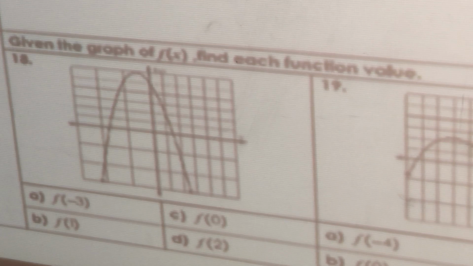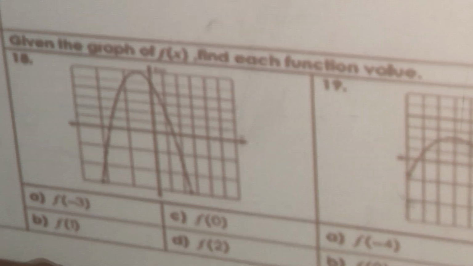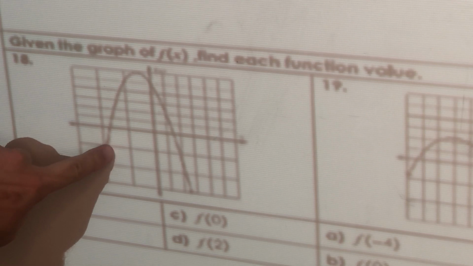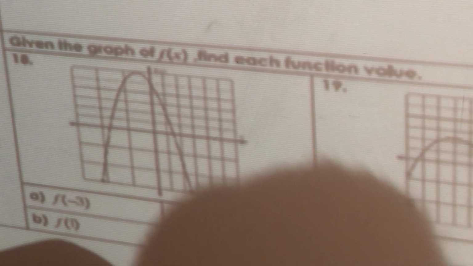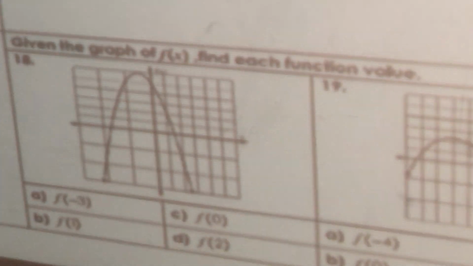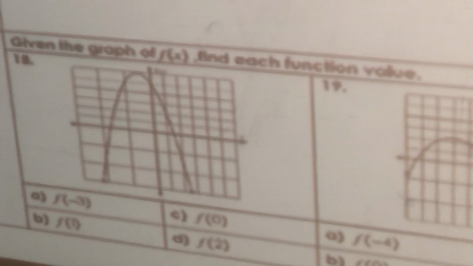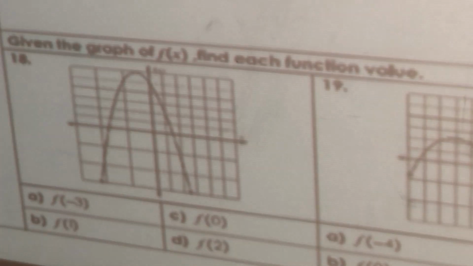So f of x is how we usually write function notation. If it has f of -3, that -3 is replacing the x value. Okay, so how you get the answer on these is you find the x value on the graph, okay, and you go and find the y value of that. So f of -3 right there, the y value would be 1.